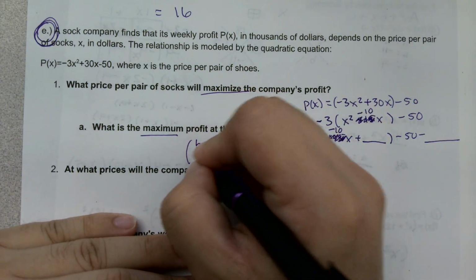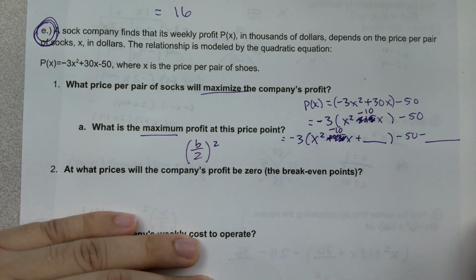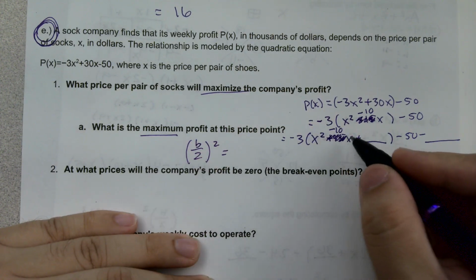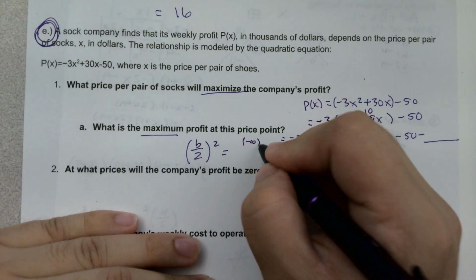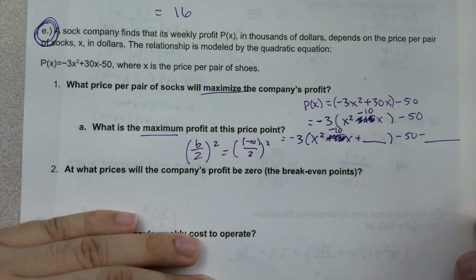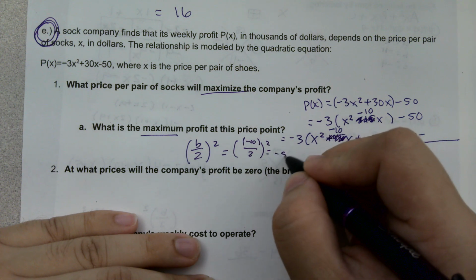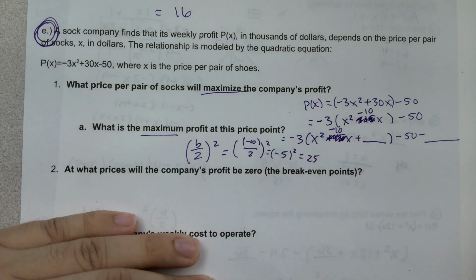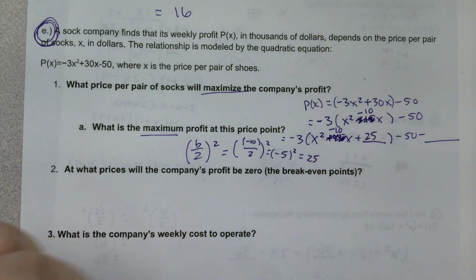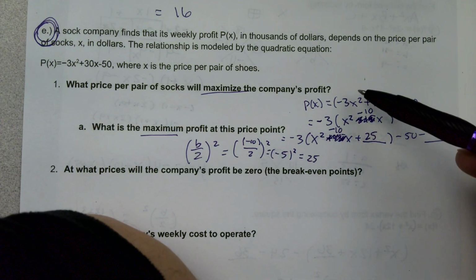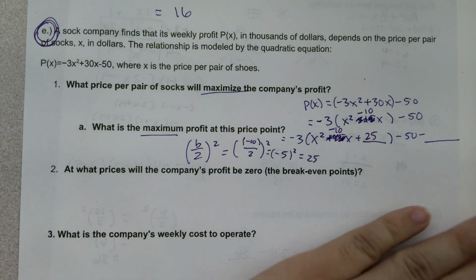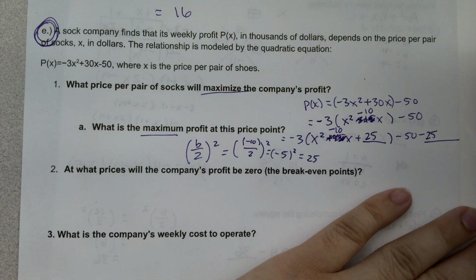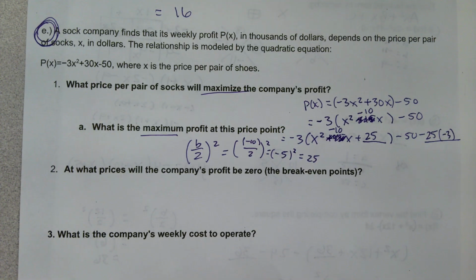So we have to find our magic number, which is b over 2 squared. Therefore, our magic number is negative 10 over 2 squared. Our magic number is negative 5 squared. Our magic number is 25. So we want to add 25. And this is what makes completing the square a little bit trickier when a initially is not 1. We have to subtract 25 times the original a. So we subtract 25 times negative 3.